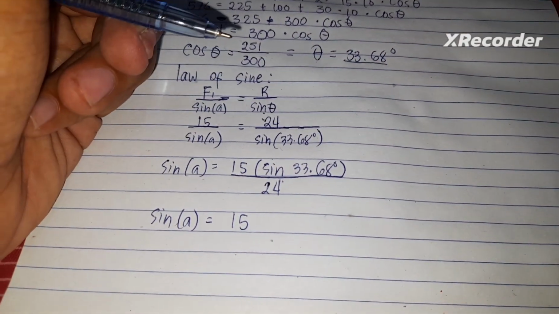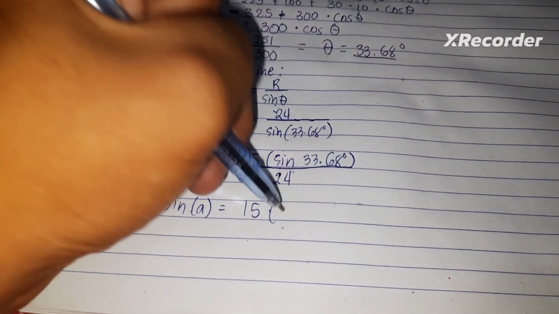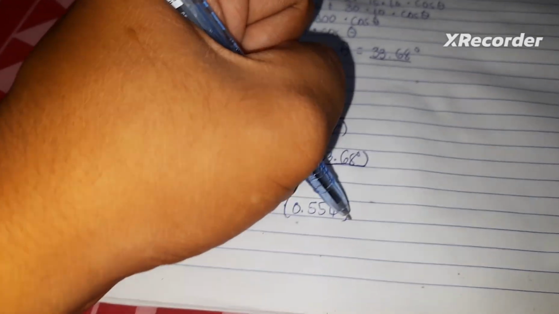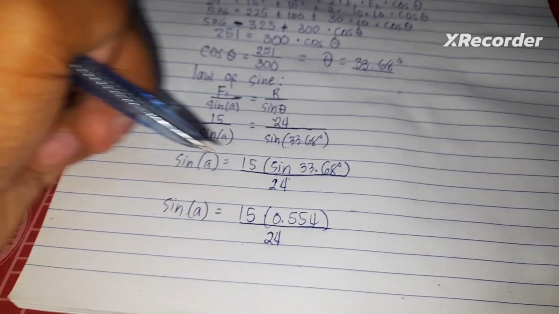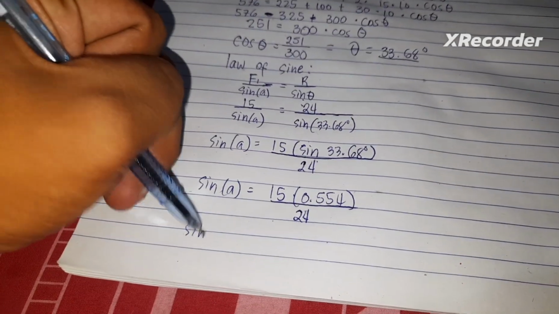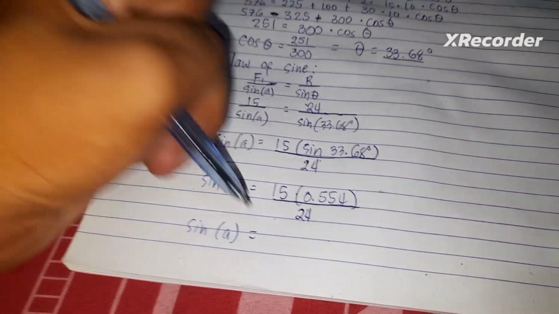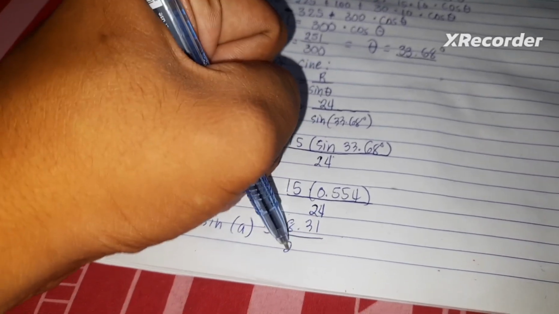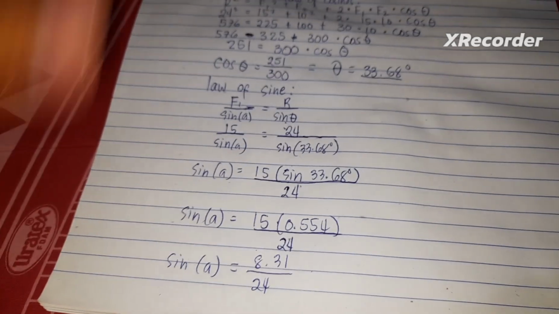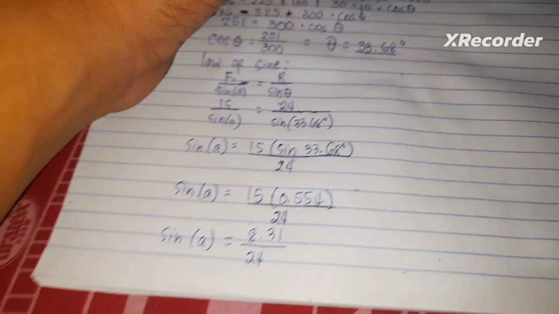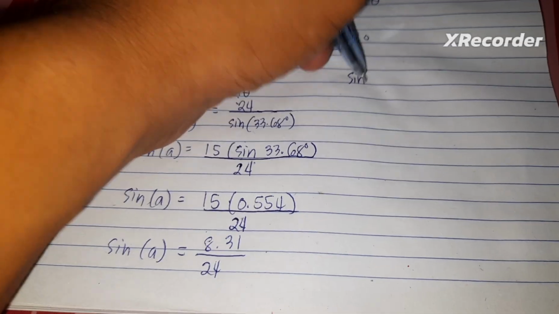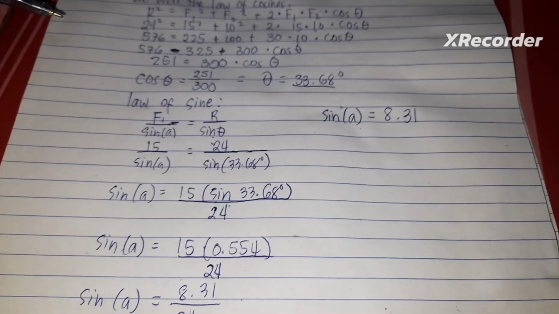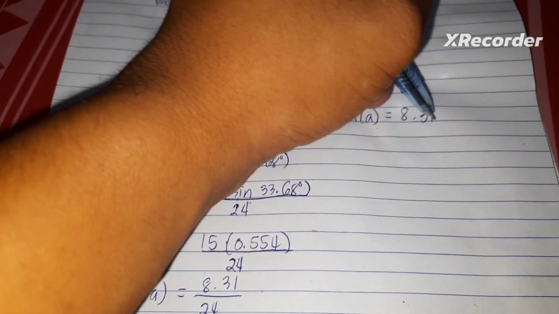The answer is 0.554. Multiplying it by 15 gives 8.31, so sine alpha equals 8.31 over 24.